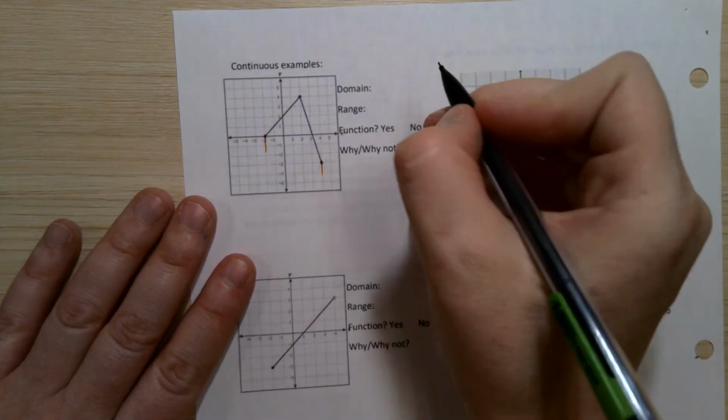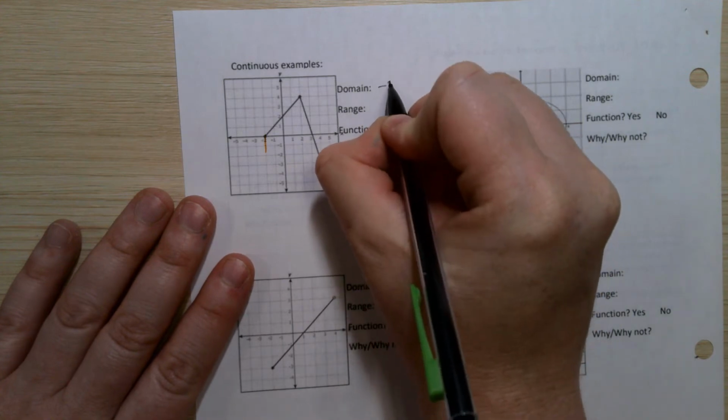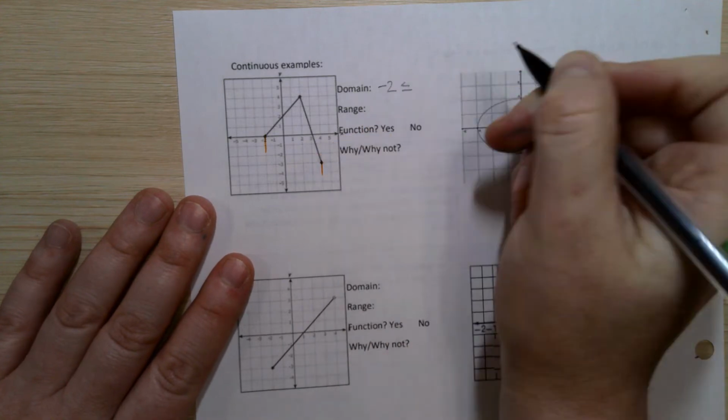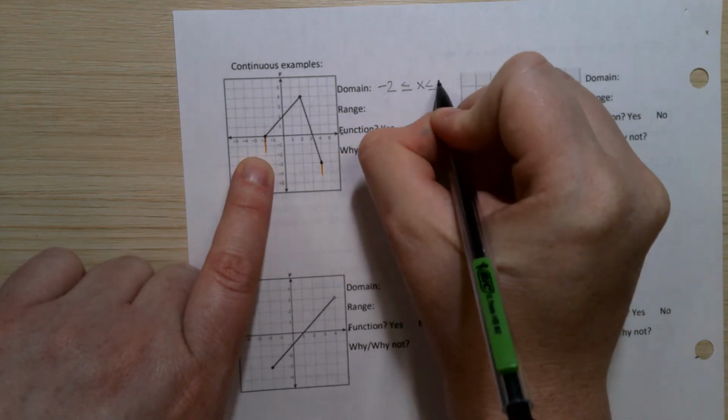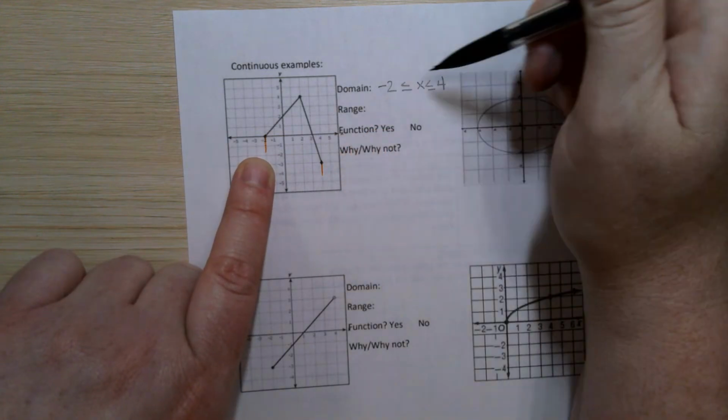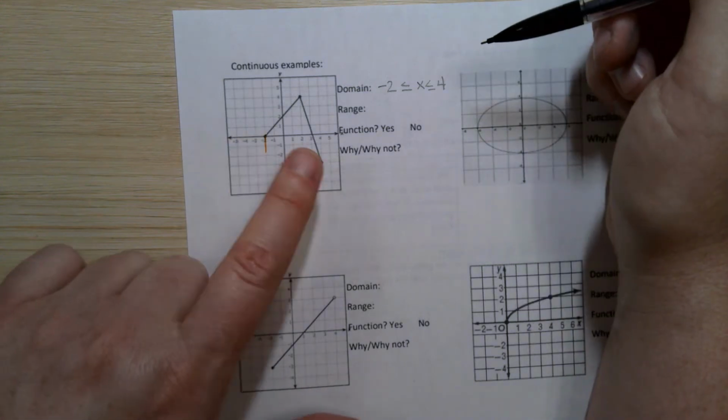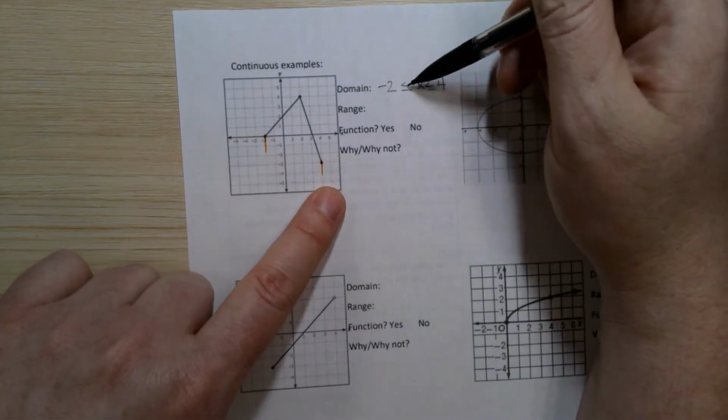So I have the values of -2, which is less than or equal to, because I start there, to x, which is less than or equal to 4. I started at -2, I ended at 4. These are open circles or closed circles, so then I include them.